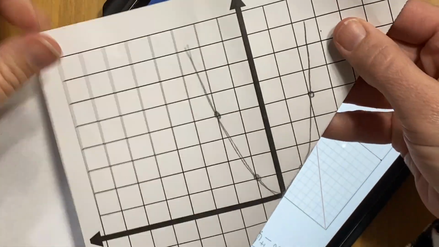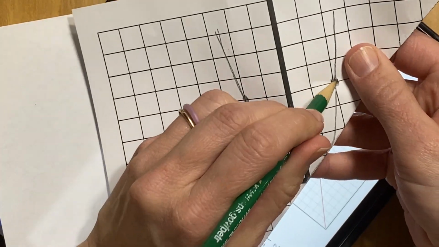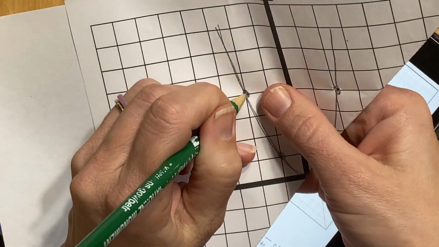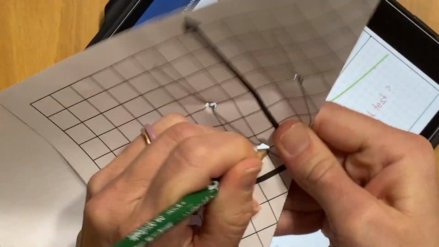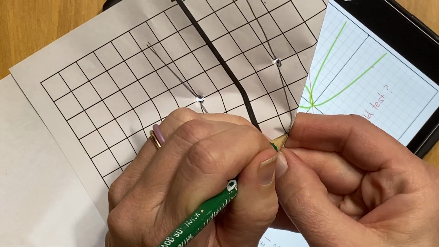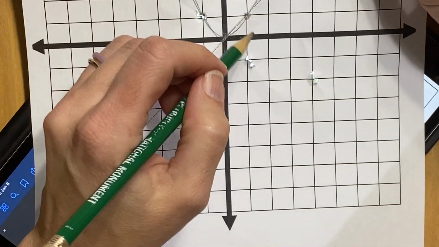So as I fold it, I'm going to take my pencil and I'm going to poke. If you have a hole punch, this works great too. I'm going to poke a point through there. I'm going to poke a point here. I'm poking on all of these points. That one's right on it, so I'm not going to poke on that one. And then I'm going to open it back up and see where my points land.